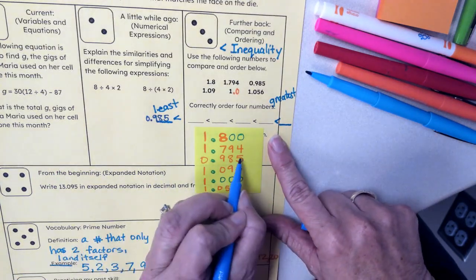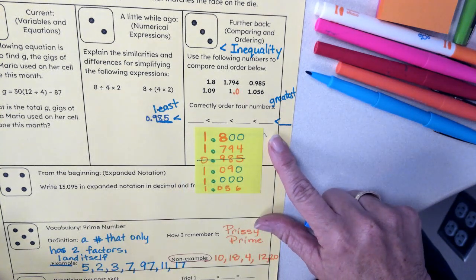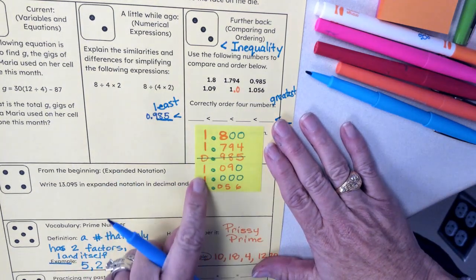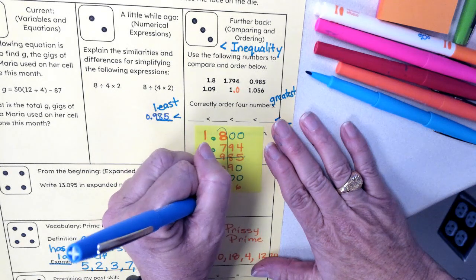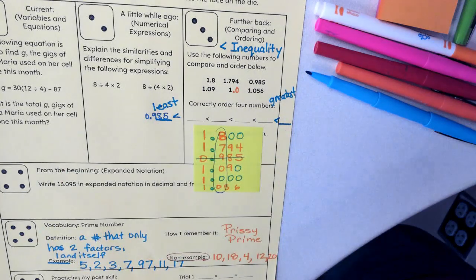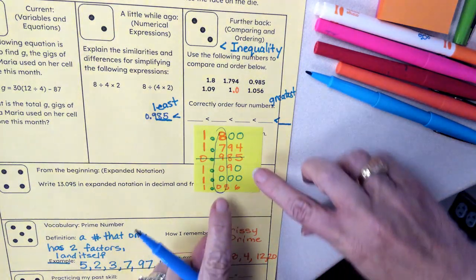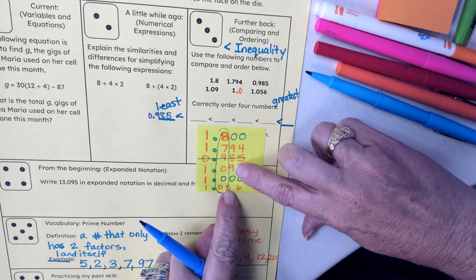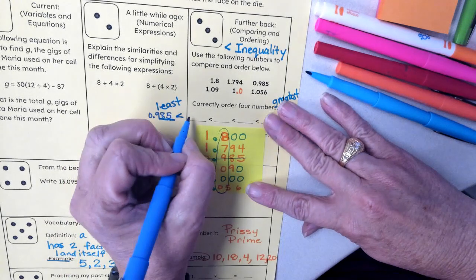Now that I've used that one, I'm actually just going to cross that out. What could come after that? We have all of these ones. So I'm going to go to this piece right here. Where am I going to look now? I'm going to look at the zeros, and I'm going to move over. And what's smaller, the 5 or the 9? The 5. So I'm going to write that one.